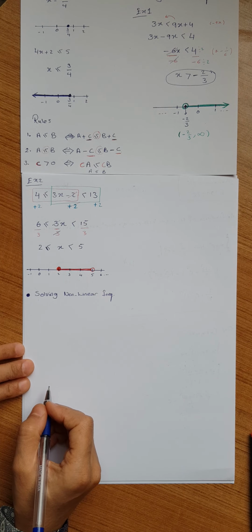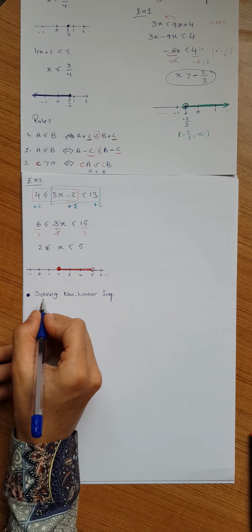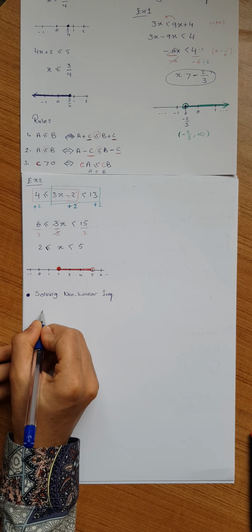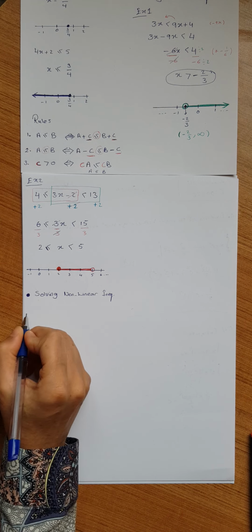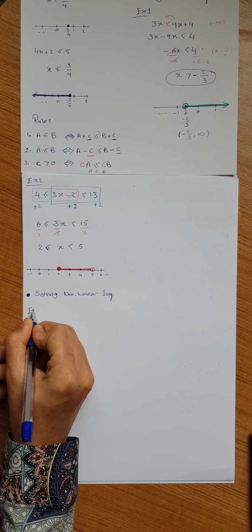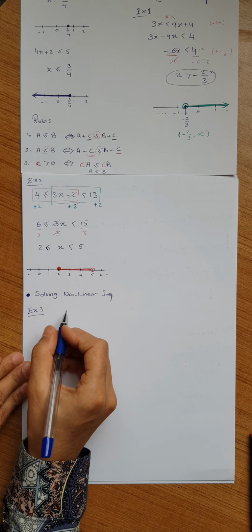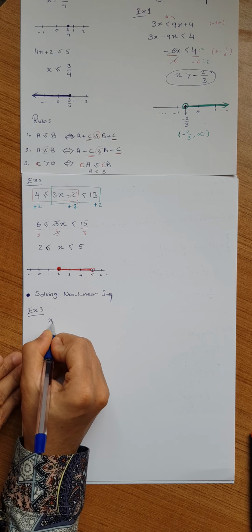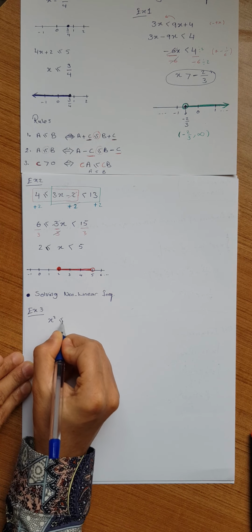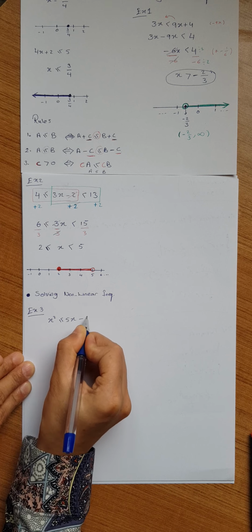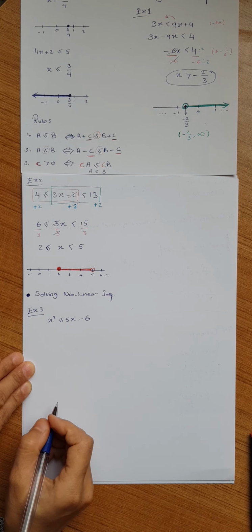How do you solve these nonlinear inequalities? The first example for nonlinear inequalities says solve the quadratic inequality x squared is less than or equal to 5x minus 6.